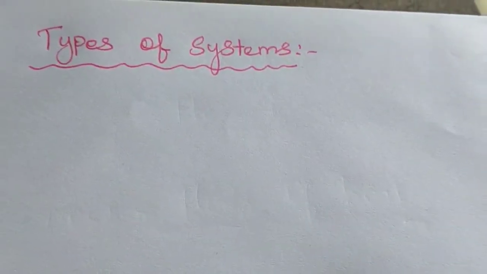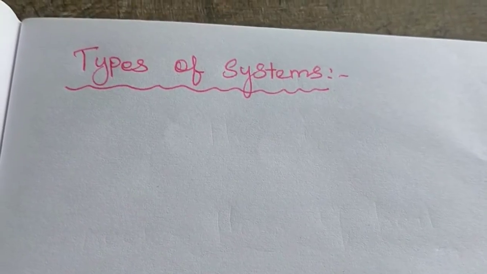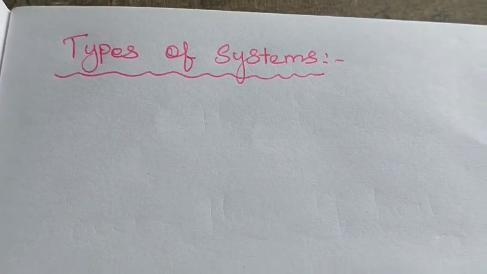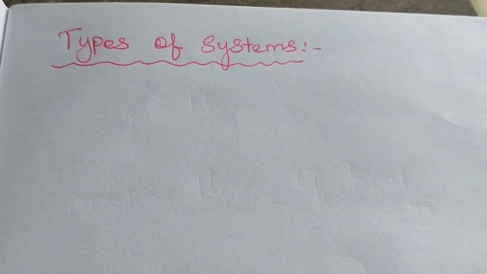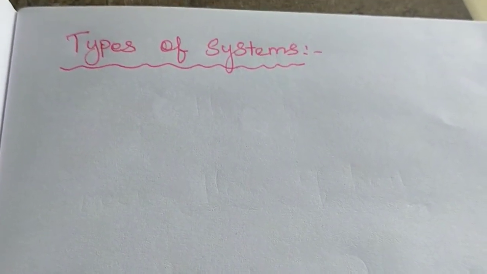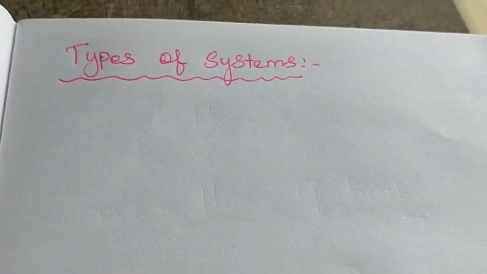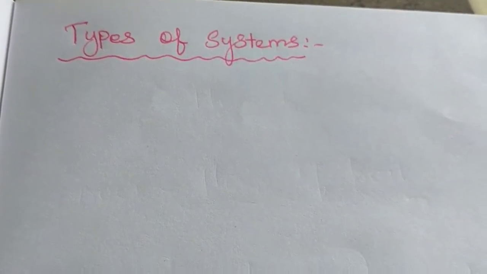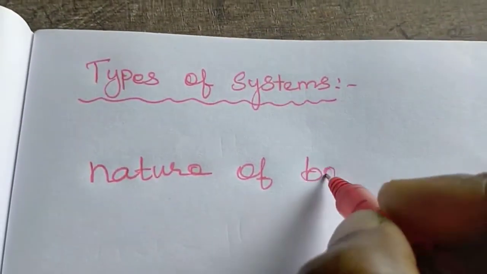nature of boundary. Okay, so in the previous class you also learned one type of system. It is categorized by the physical and chemical properties of the system. It is divided into two types, that is homogeneous and heterogeneous. Okay, in today's class we study the same types of system, but depending upon the nature of boundaries.